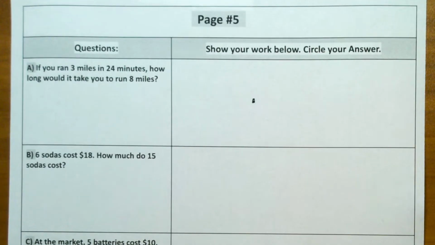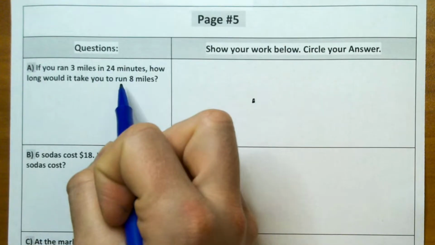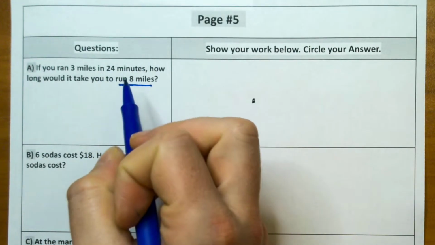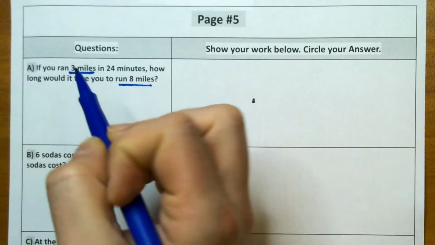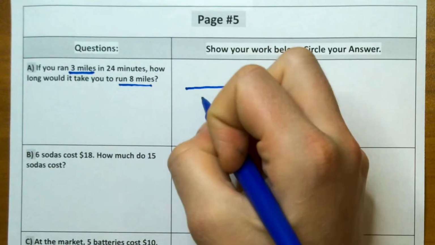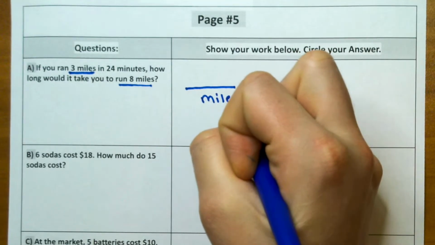All right, on page 5, I'll do problem A with you. If you ran 3 miles in 24 minutes, how long would it take you to run 8 miles? So we want to know about miles. So that means when I divide, miles will be my denominator.